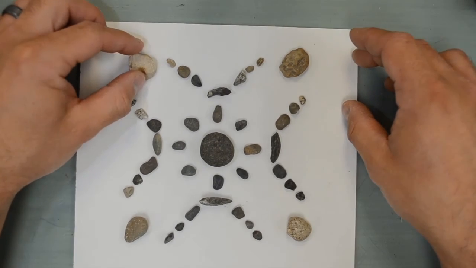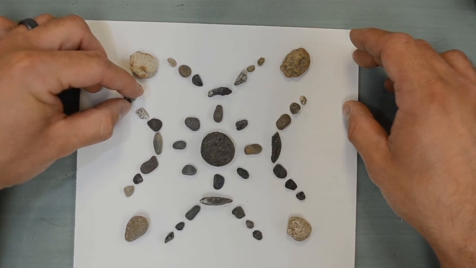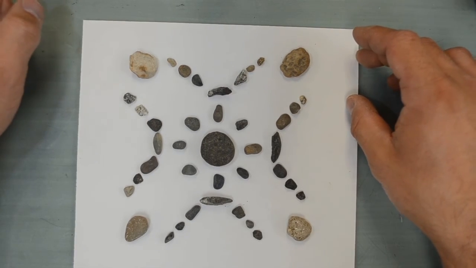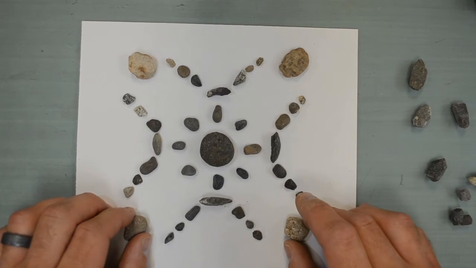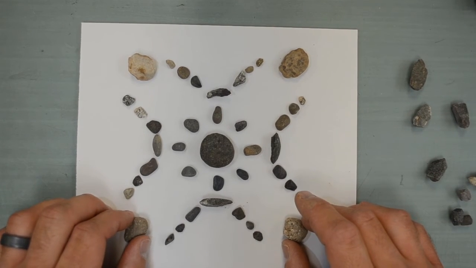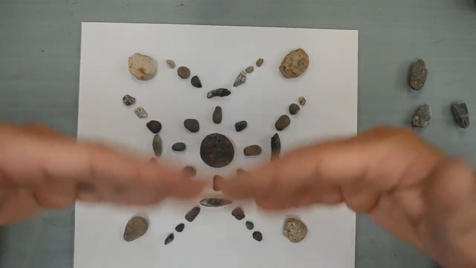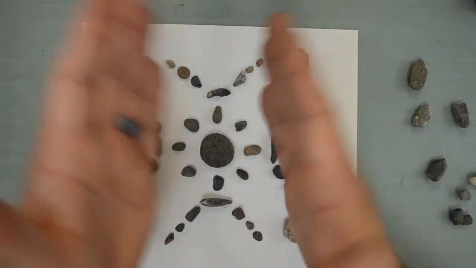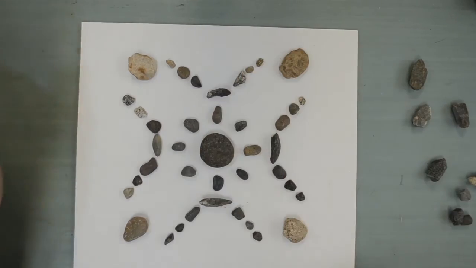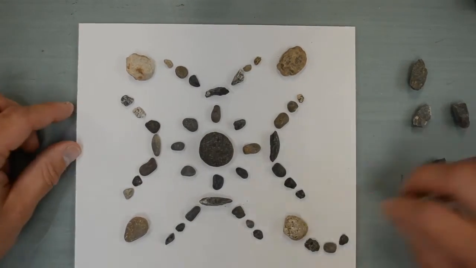Okay? That's the whole idea of what I'm trying to teach you right now, is that things have visual weight, and the idea of a radial design that is balanced because it's repeated around the center. I'm going to keep going.